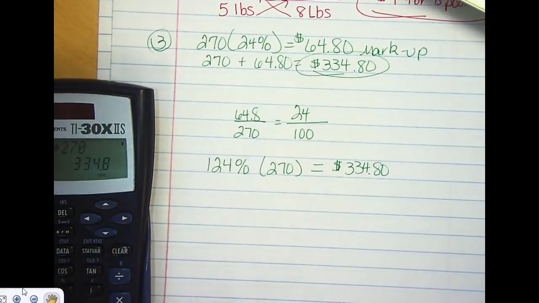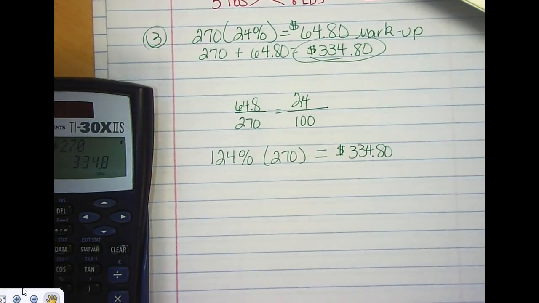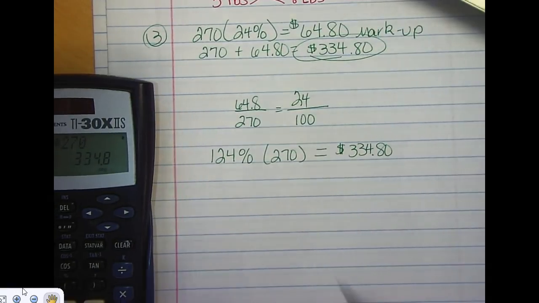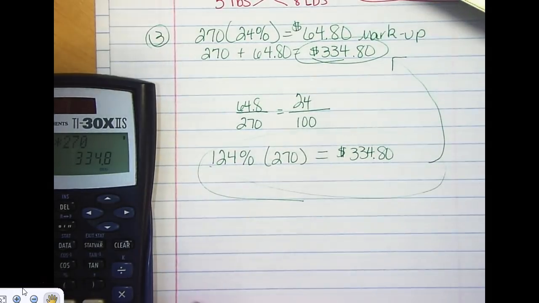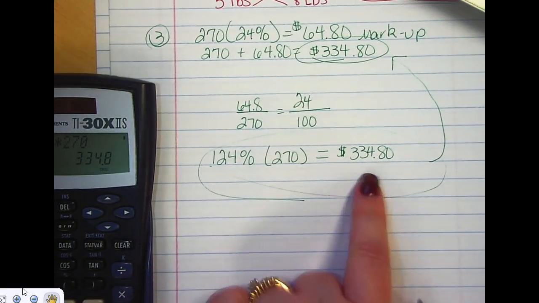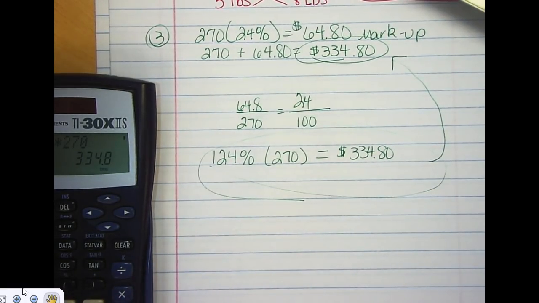Can anybody tell me why that works? How is doing this the same thing as that? Because here I just multiplied and I got the right answer. I want you to think about that. What do you think, Faith? I did it backward, but I didn't do any adding. Or did I do adding? That's the question. Did I do any adding?